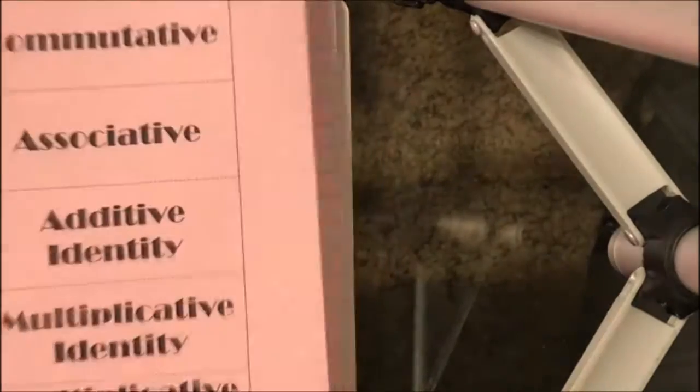On page 90, you're going to glue in the one that says properties of operations. That goes on page 90. Then on page 91, you're going to take your pink paper.